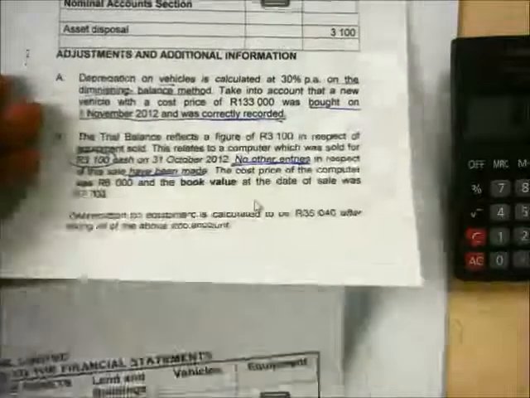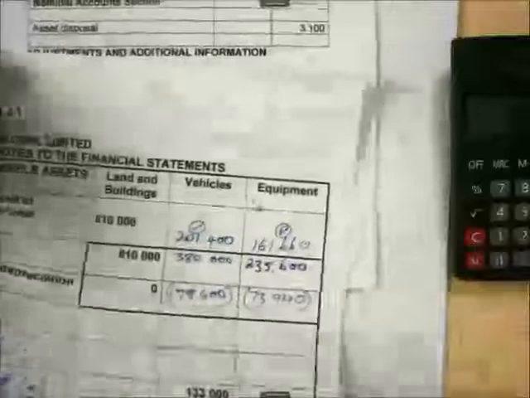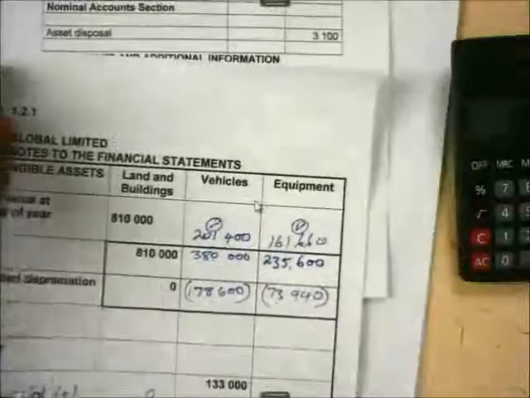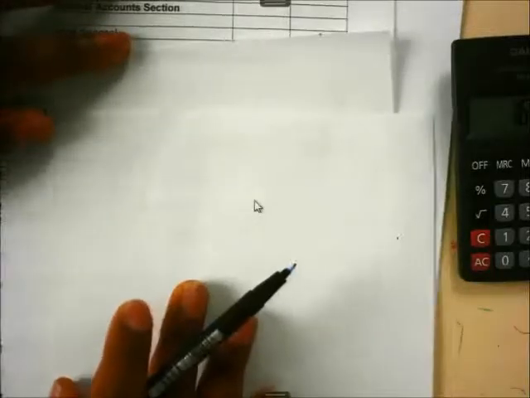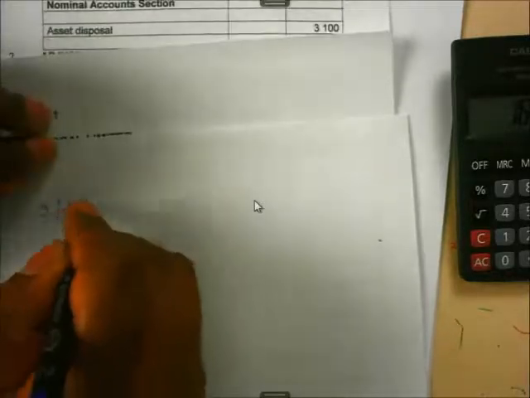Now, like in the first activity, you need to calculate this depreciation in 2 stages, right? Firstly, you calculate on old vehicles.